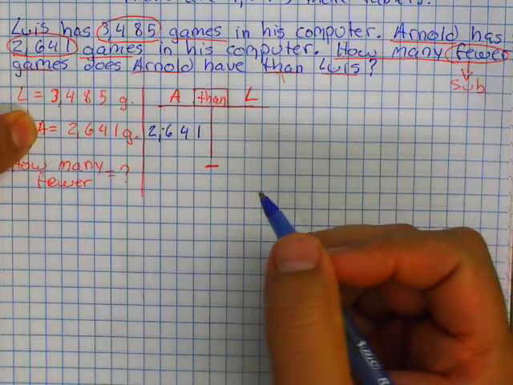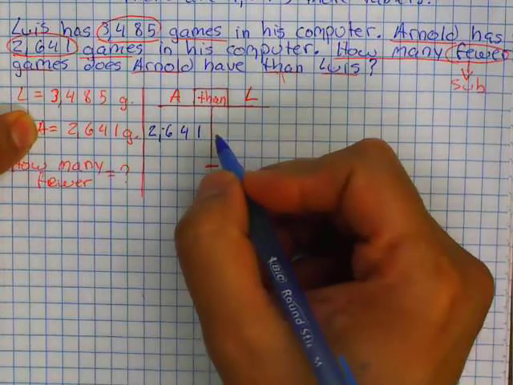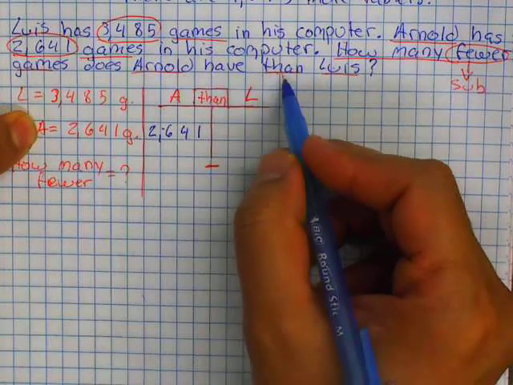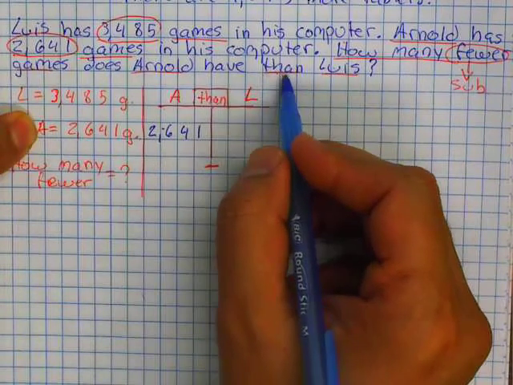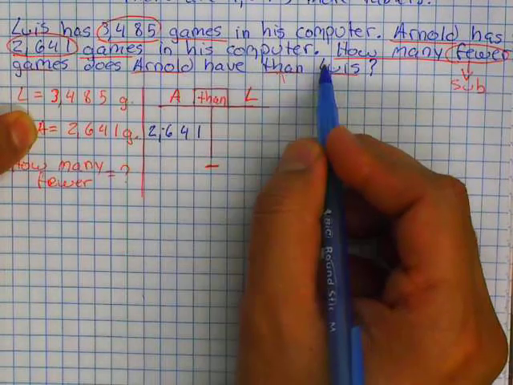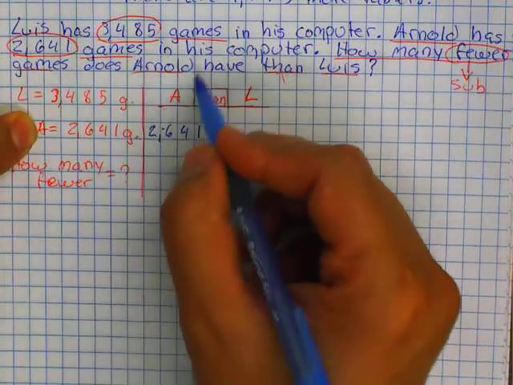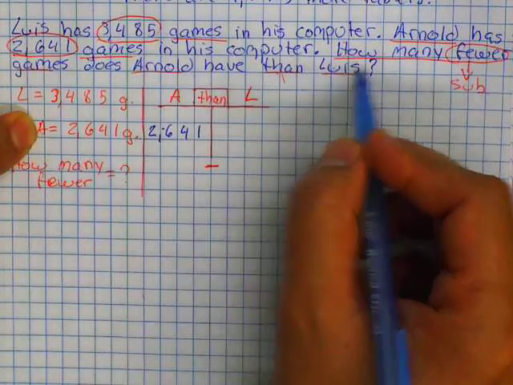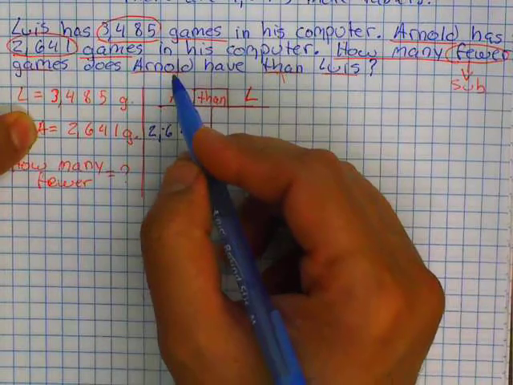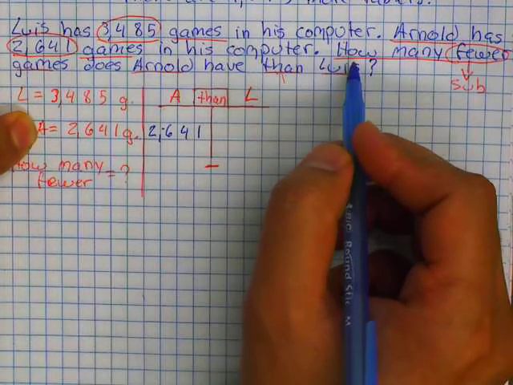Why do you put then in the middle? Because that is the one that is telling you what are the two people in this case that I'm comparing. Arnold, then Luis. I'm comparing how many fewer does Arnold have than Luis. Okay?